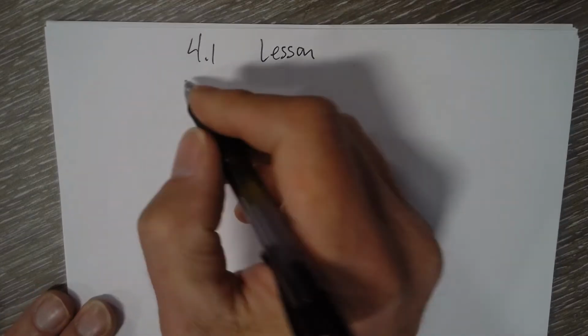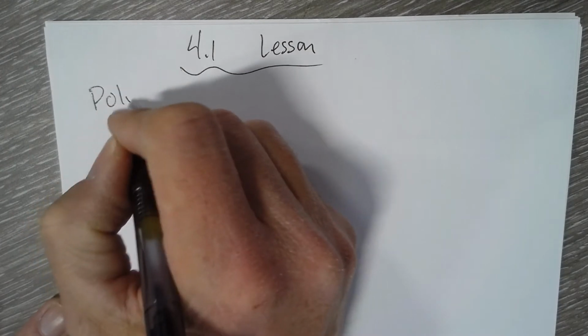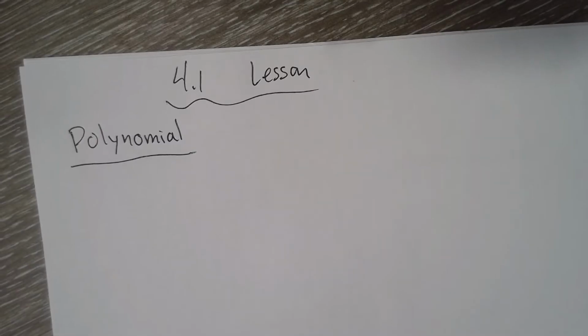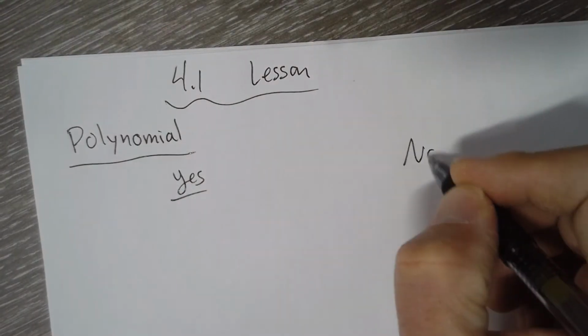So 4.1 lesson, we'll start with a little bit of vocabulary. So what is a polynomial? I think it's best to just show you things that are polynomials and that are not polynomials. So if you want to grab your green sheets or whatever you need to write this down, yes, these are polynomials, and no, these are not.